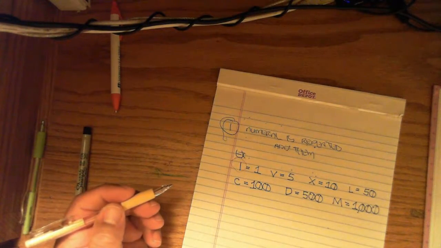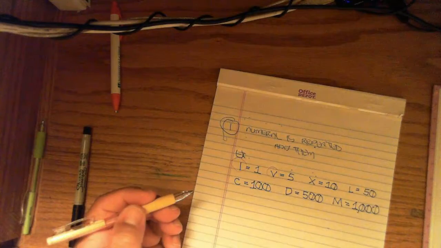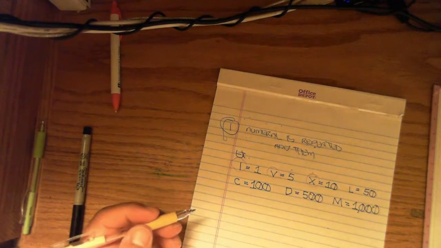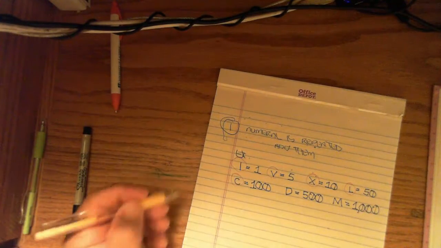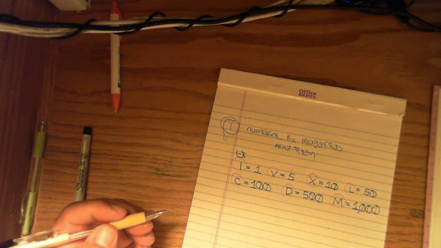So we'll just remember that the letter I is equal to 1, the letter V is equal to 5, the letter X is equal to 10, the letter L is equal to 50, the letter C is equal to 100, the letter D is equal to 500, and the letter M is equal to 1,000.